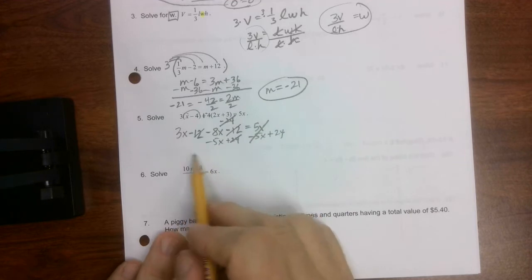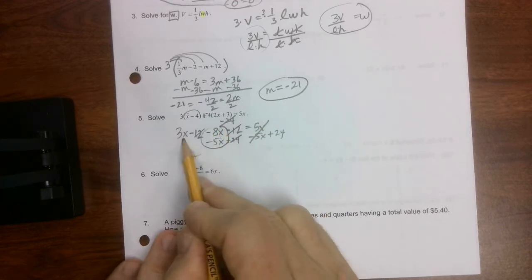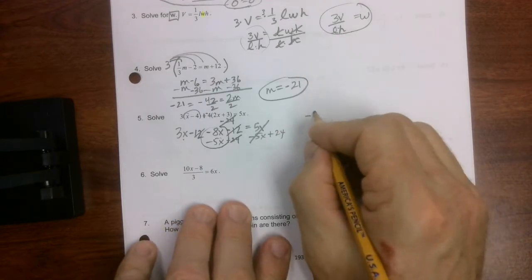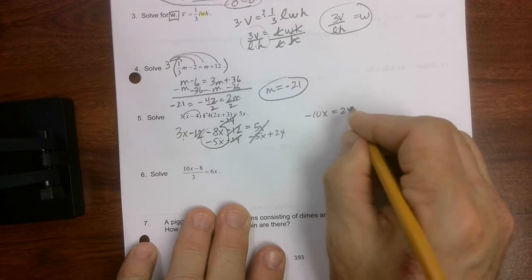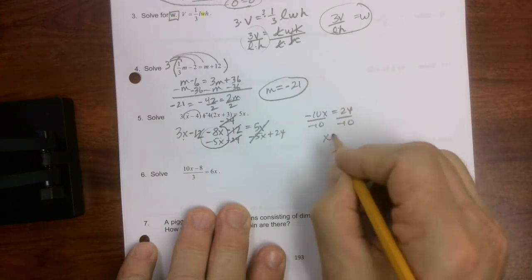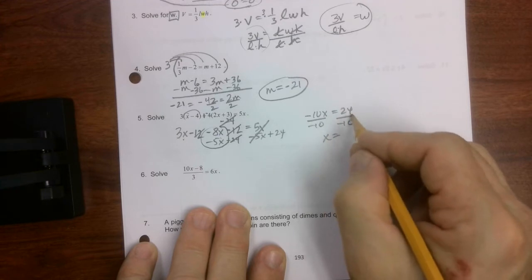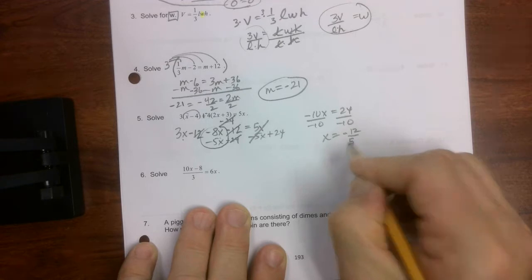I know this is kind of a mess, but this is negative 13x minus 3x is negative 10x equals 24. So I'm going to divide by negative 10, divide by negative 10, and I get x is, I can see that 2 goes into both of these, so that'd be negative 12 fifths.